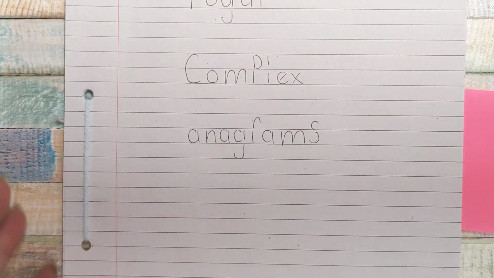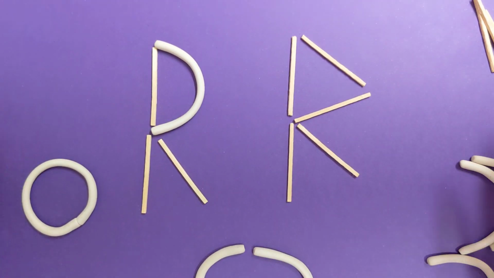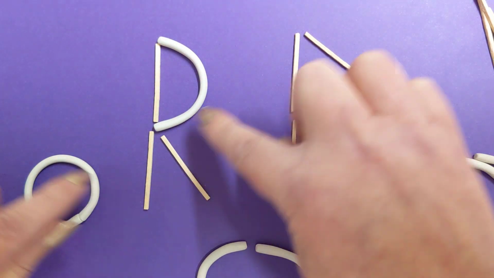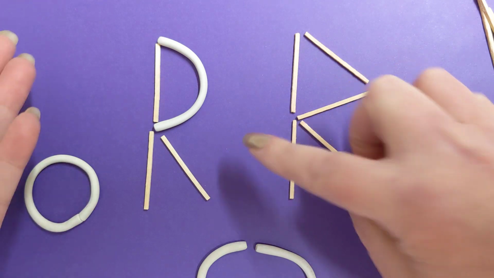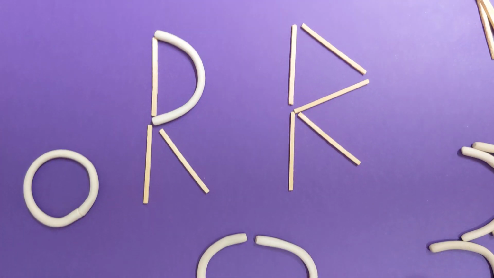The way that complex anagrams work is the letters of the alphabet are made up in portions. So this is how the letter R could look in the English alphabet. But if you've just got sticks, you could make the letter R that way round.